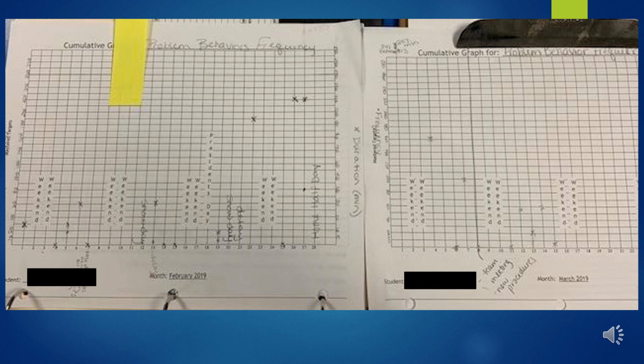And you can see the x's. I hope it's visible to you. Then in February, you can really see those x's going up, so problem behavior was definitely increasing. Then at the beginning of the next month, you start to see it go down a little bit, and then you can see a phase change line there, and it says team meeting new procedures.